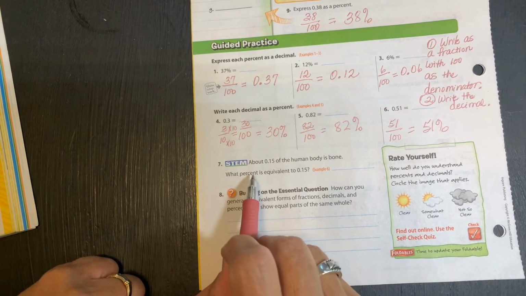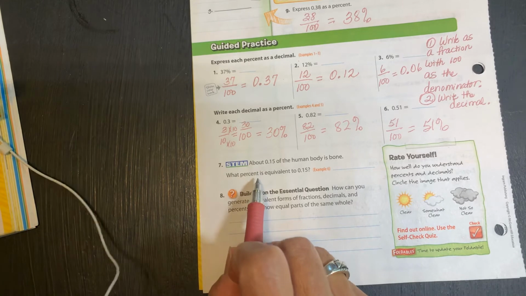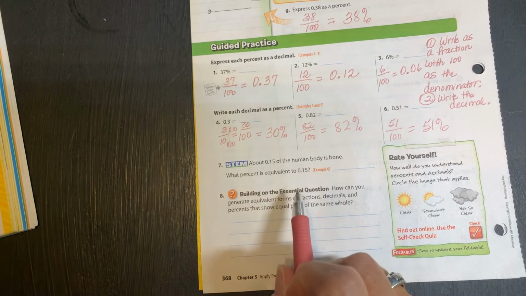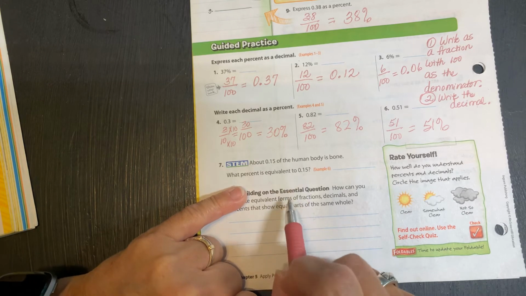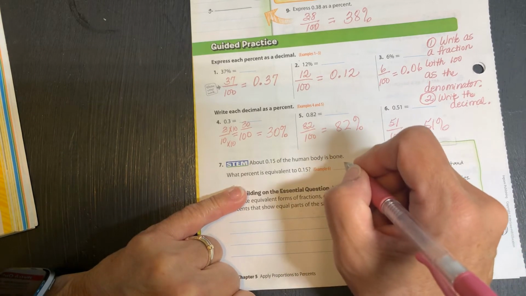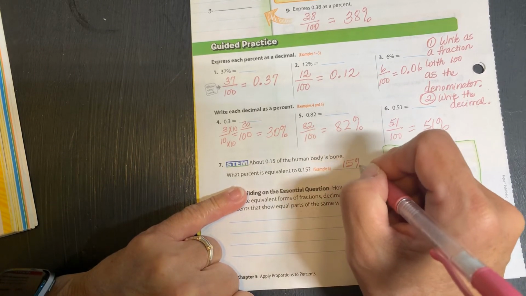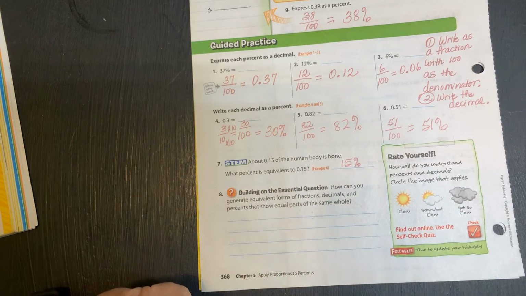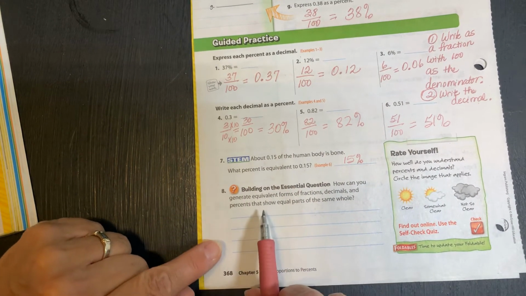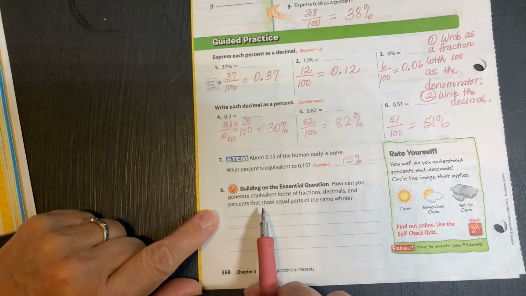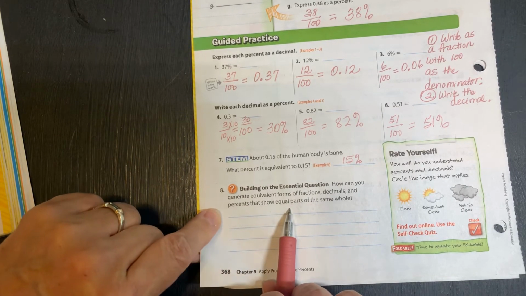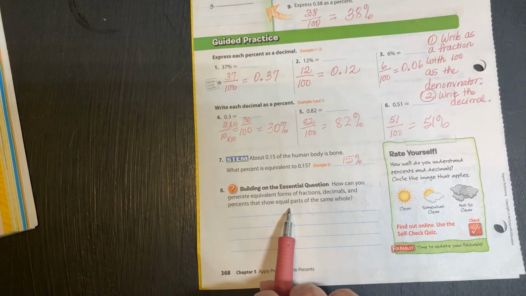Okay, and then right here, number 7, it says about 15 hundredths of the human body is bone. What percent is equivalent to 15 hundredths? Wouldn't that be 15%? Absolutely. Okay, number 8, how can you generate equivalent forms of fractions, decimals, and percents that show equal parts of the same whole?